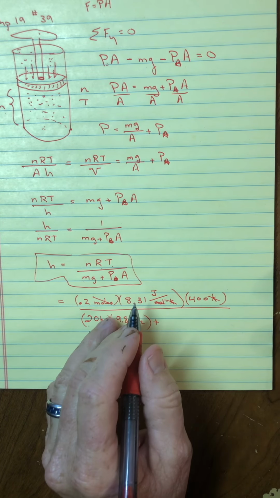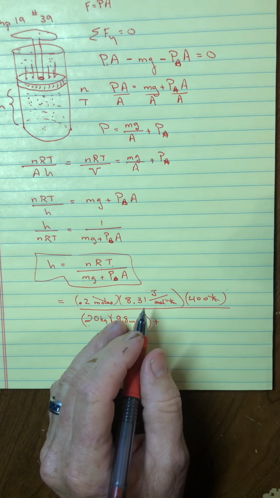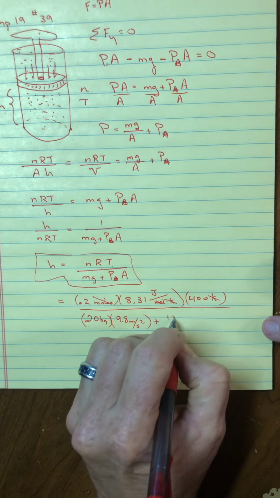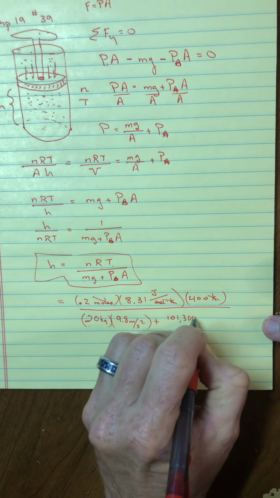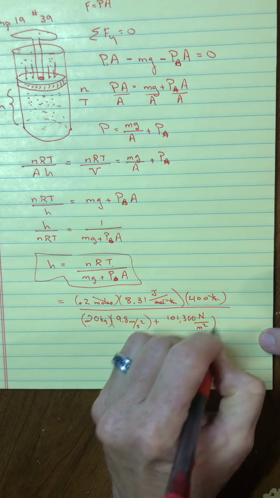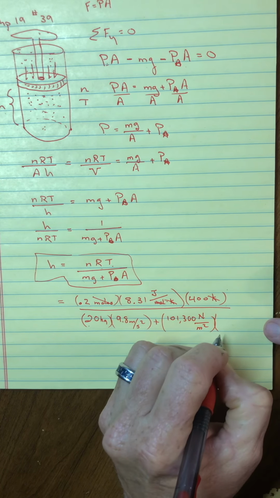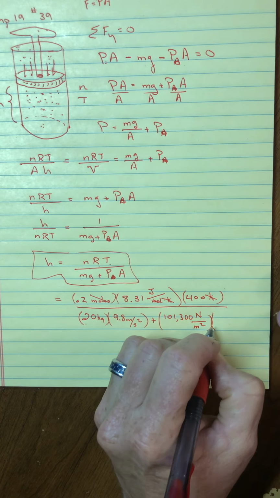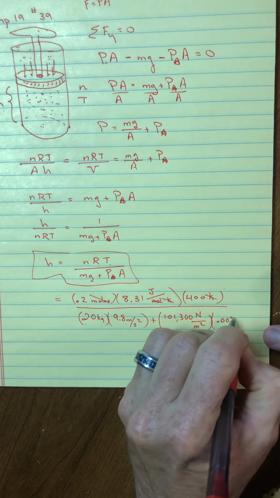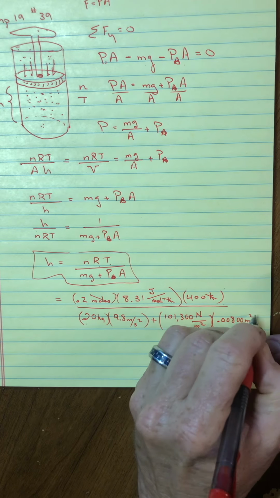And the atmospheric pressure varies a little bit, but I think they want us to do the 101,300 pascals, which is a Newton per square meter. And then they give the cross-sectional area as 0.00800 meters squared.